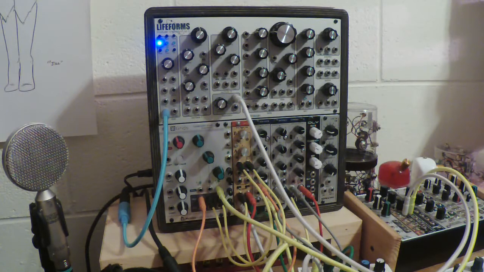There you go. And now the cymbal part is varying up a little bit.